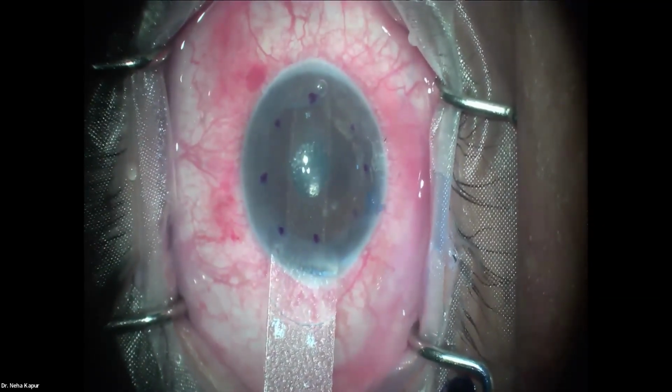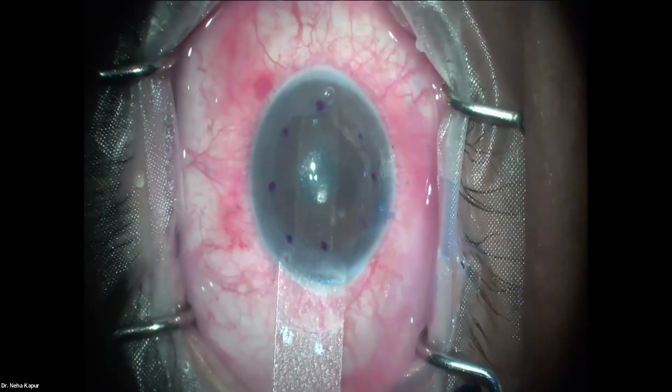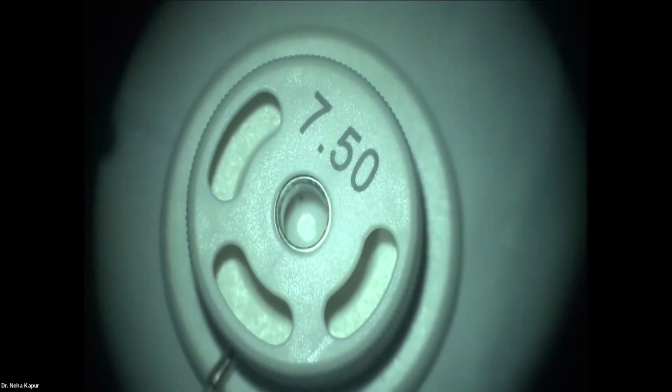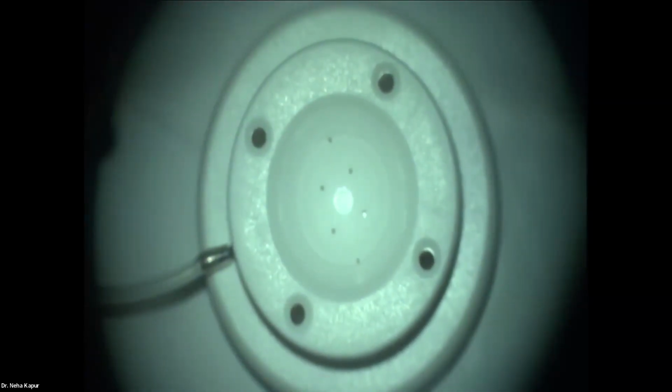We'll go and dissect the lenticule now. So I'm shifting the view to the lenticule dissection. Like we decided on a 7.5 mm lenticule, we will now dissect the lenticule. And this ideally should be done under the microscope only. We have a pre-cut tissue ready here.